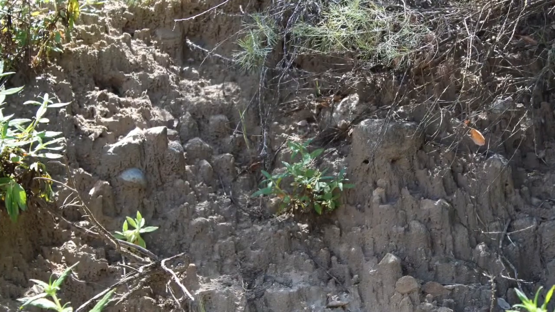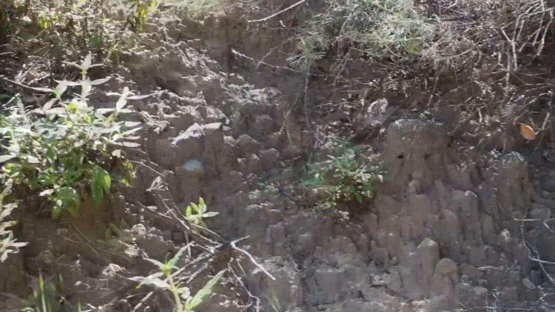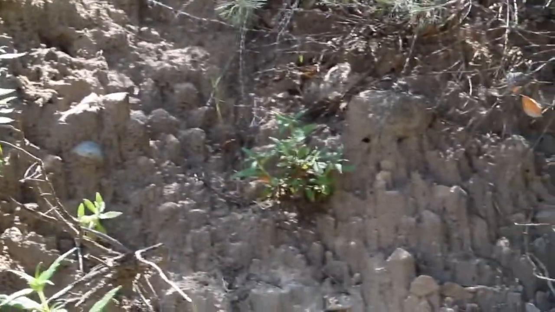Here on the side of this dirt wall, you can notice how weathering has caused the dirt to be shaped in this particular manner. Also, notice how there's a bit of sedimentation already occurring here.